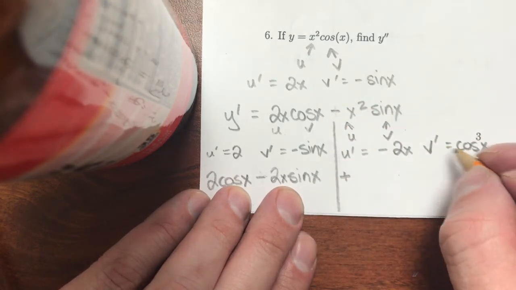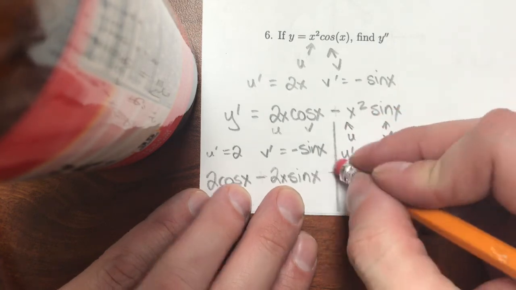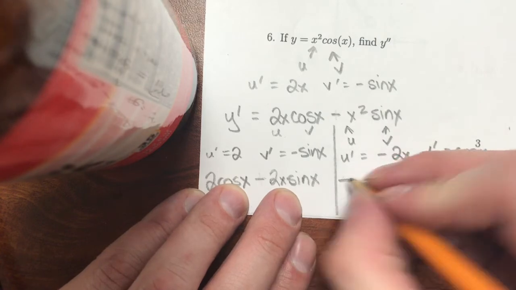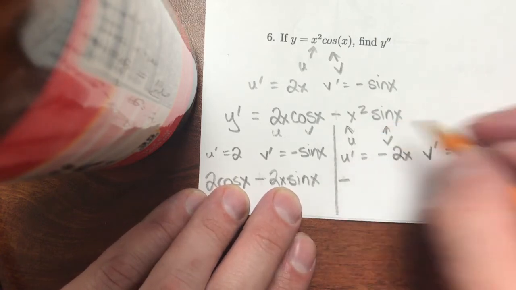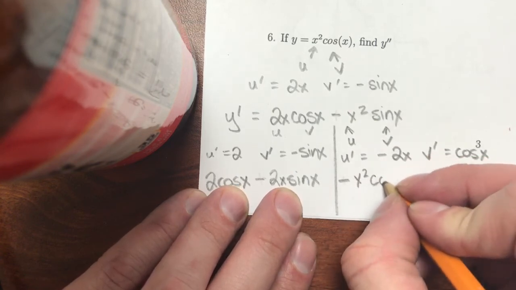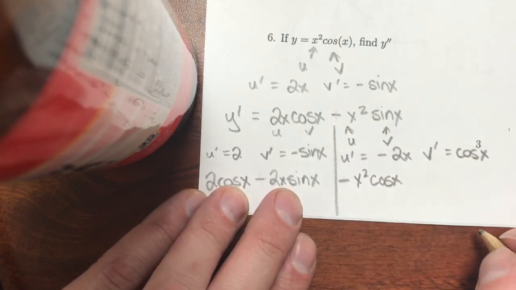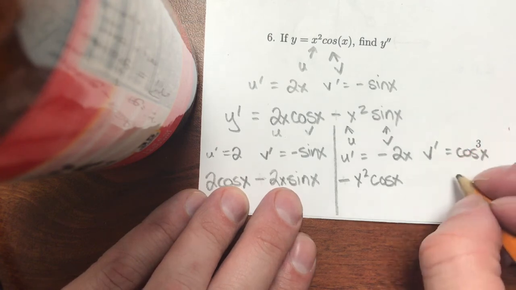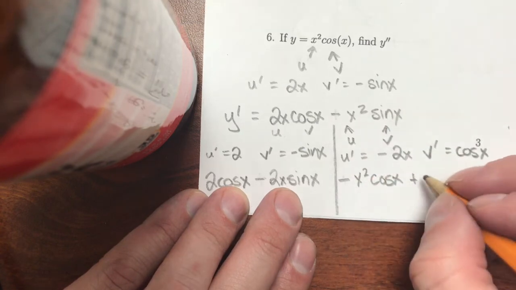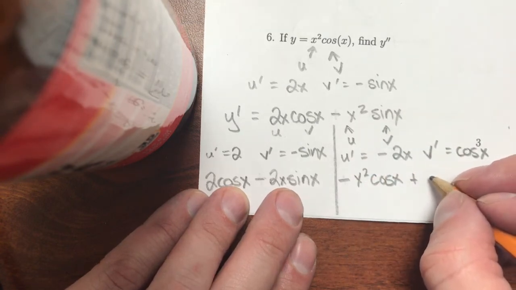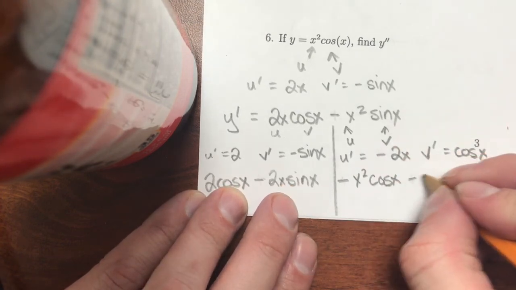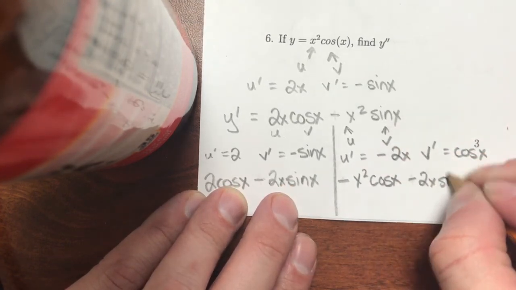V prime u is actually going to make that a negative. V prime u is negative x squared cos x plus u prime v. I just realized I did that backwards, but with product rule, it doesn't really matter. But you know now. Minus 2x sine x.